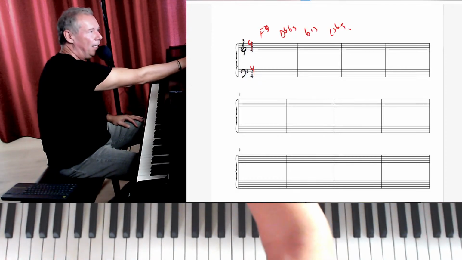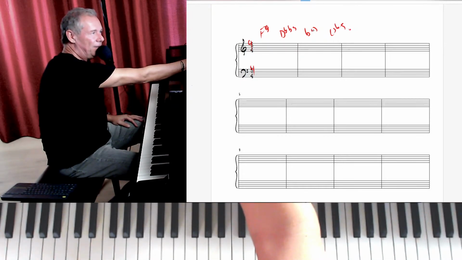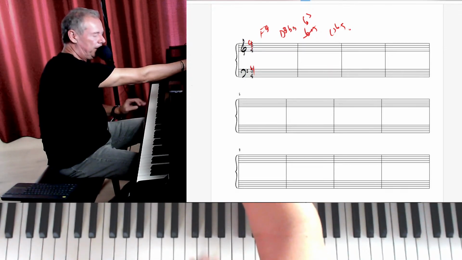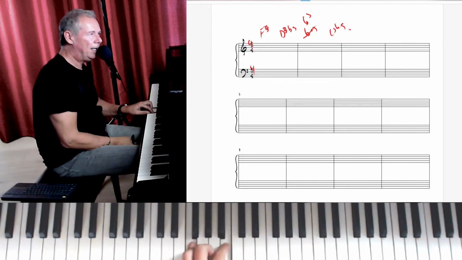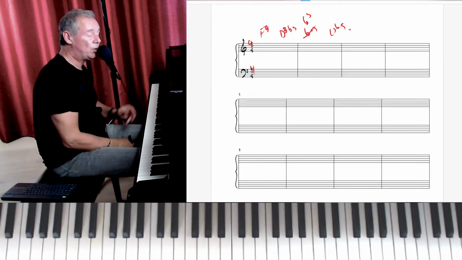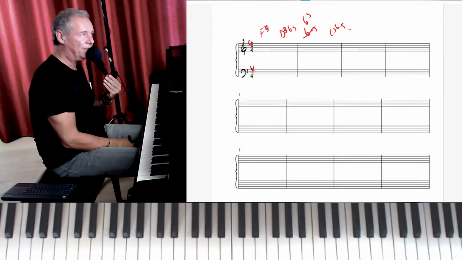Now, if we change this G minor 7 like we did before to a G7 chord, then all of these chords are dominant chords. So you've got D7 with a flat 9, G7 with a flat 9, C7 with a flat 9. Now, the tritone for D7 is this. The tritone for G7 is this. The tritone for C7 is this. What's a tritone? It's the third and the flat 7 of any chord.